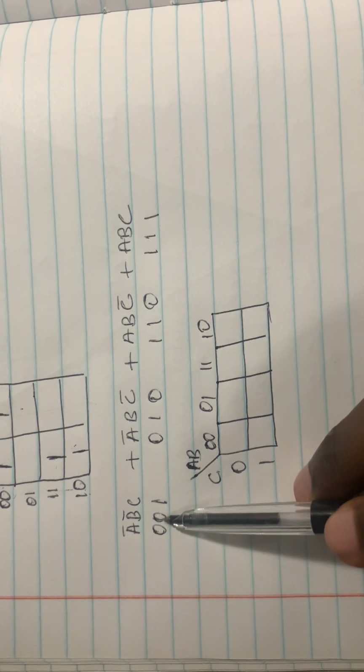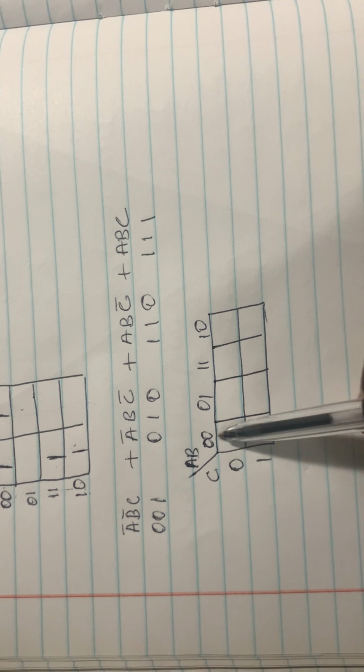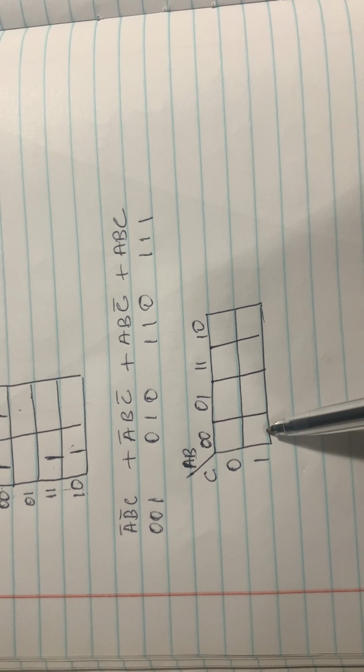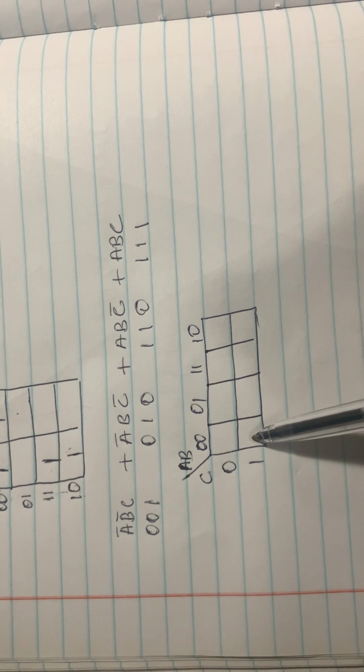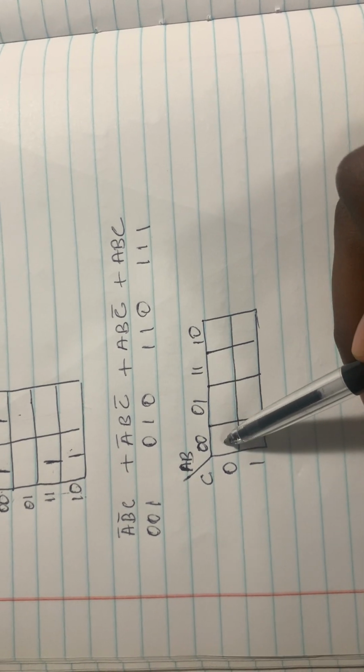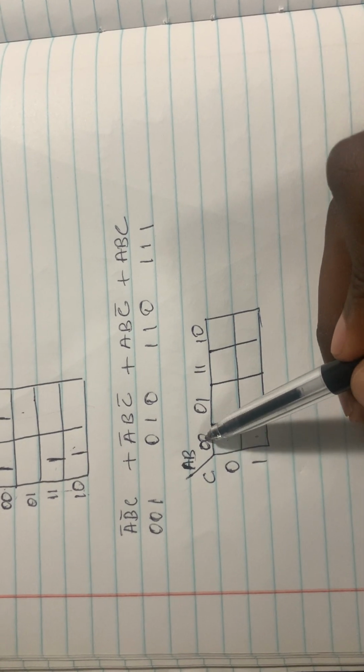We want where AB is 0 0, so AB here is 0 0, but now where C is 1, therefore it is this space. It cannot be this space because here AB is 0 0, but now C is 0.